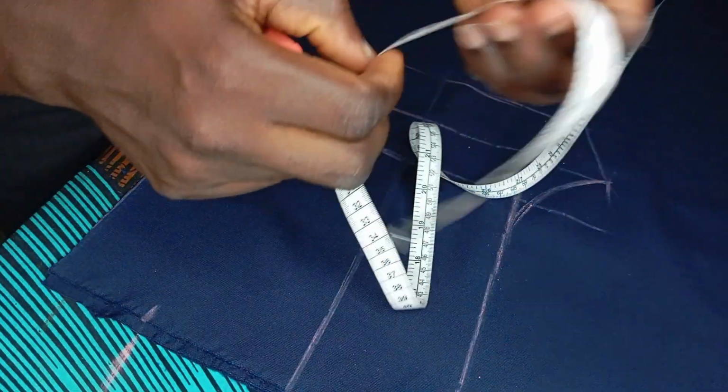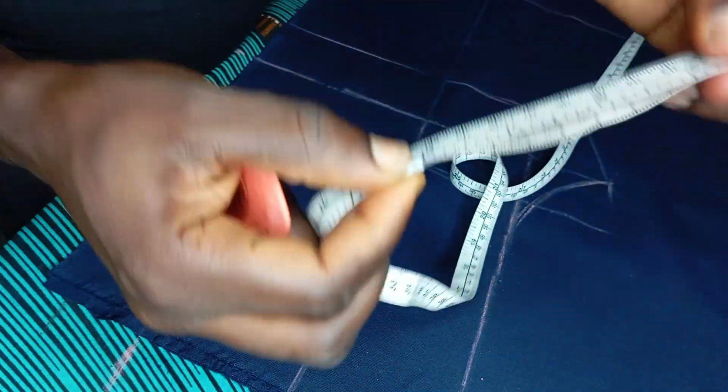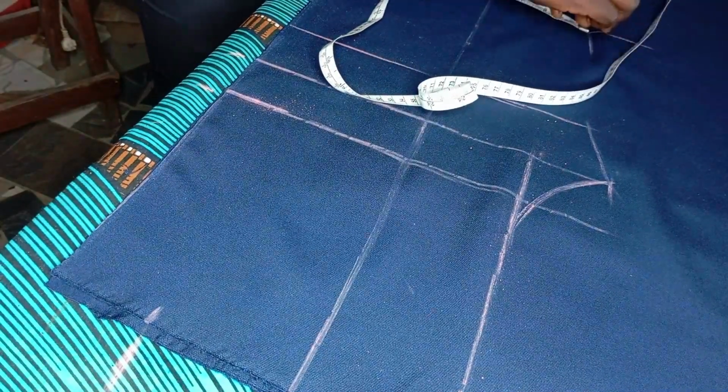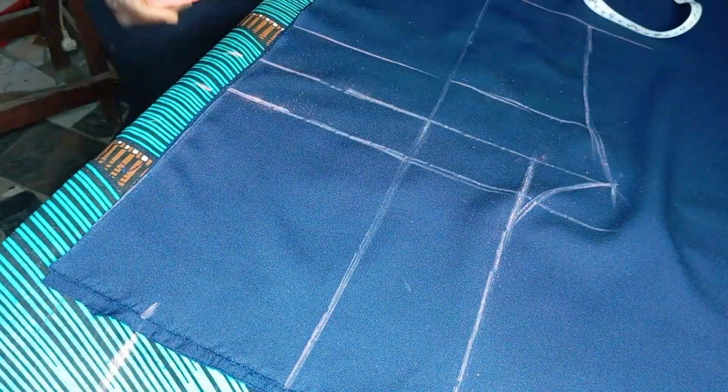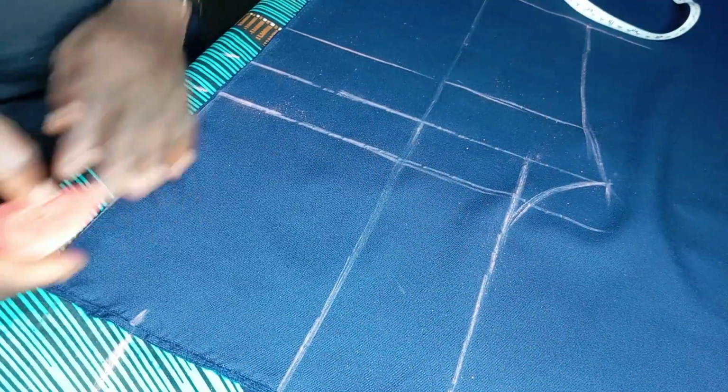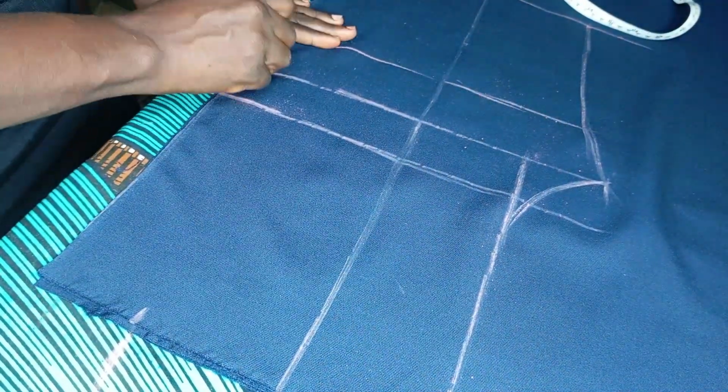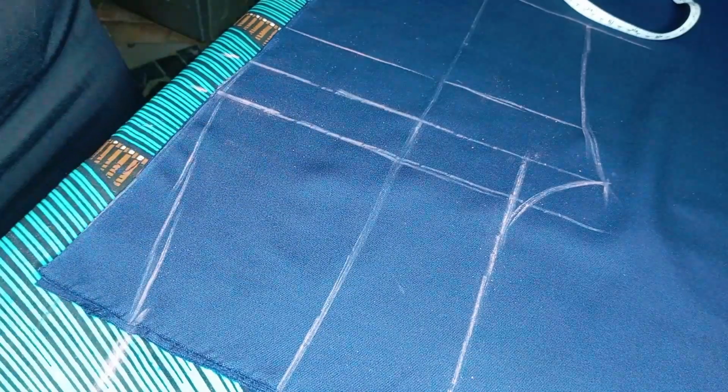For me, it's 17. 17 divided by 2 gives me 8.5. On both sides of this guideline, divide the 8.5 by 2 so that half of it will be on the right and the other half will be on the left. So 8.5 gives me 4.25 on either side of the guideline we have drawn.